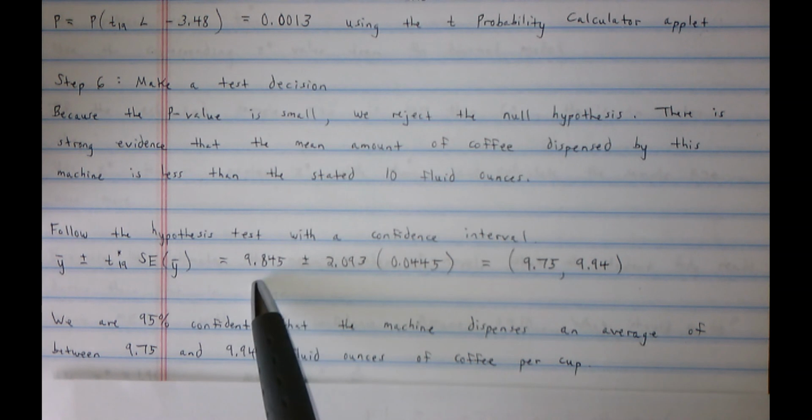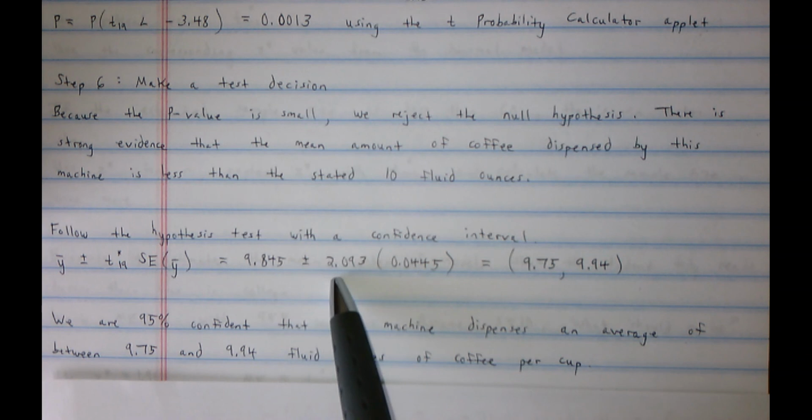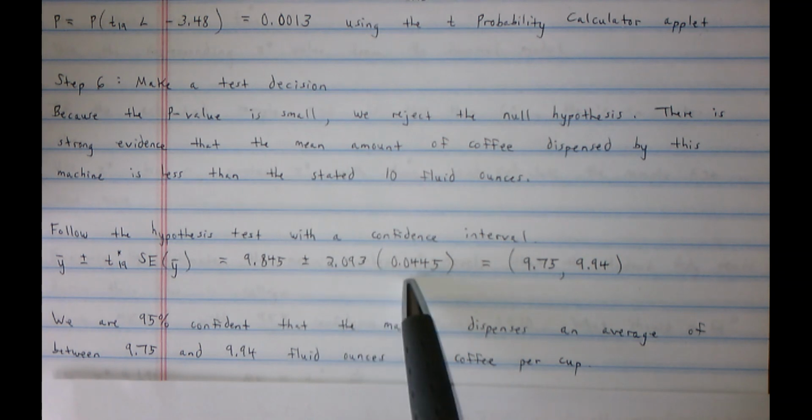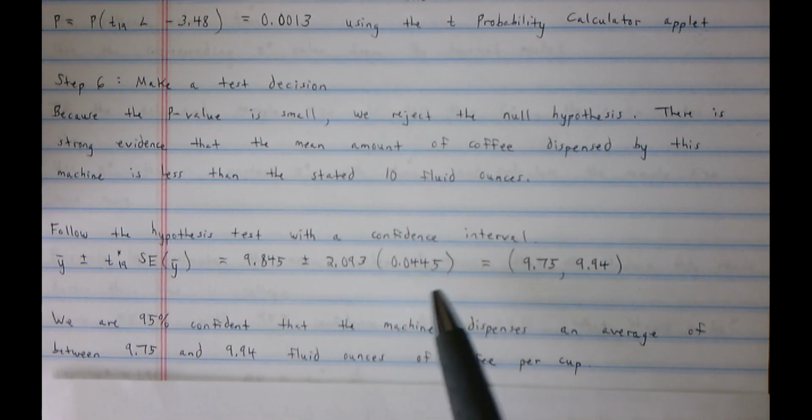So y bar is 9.845. I'll talk about how we find this critical value in a moment. And by the way, we want to construct a 95% confidence interval here. And then we'll multiply by the standard error. So let me switch to the t-table to show you how to find this critical value t star.